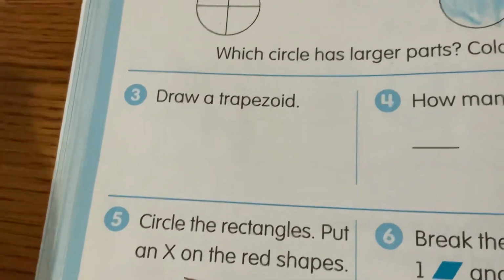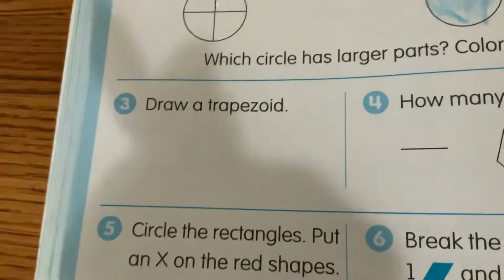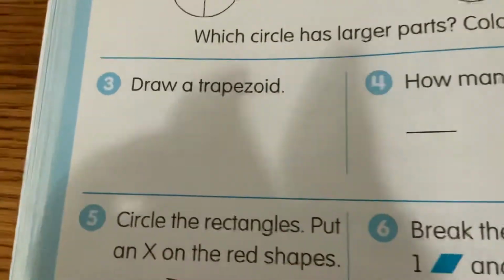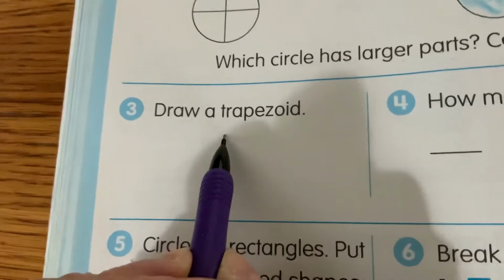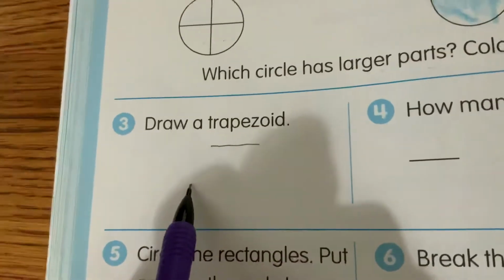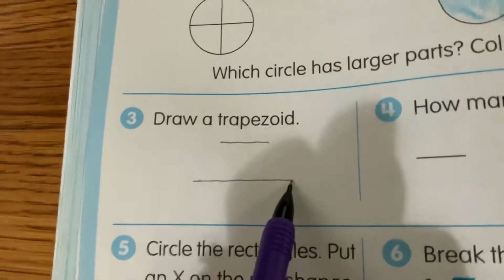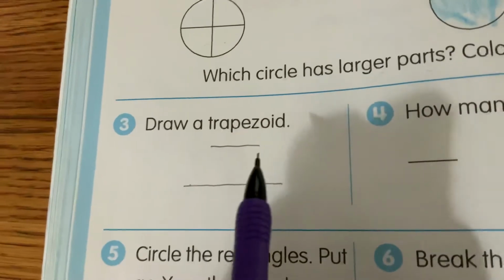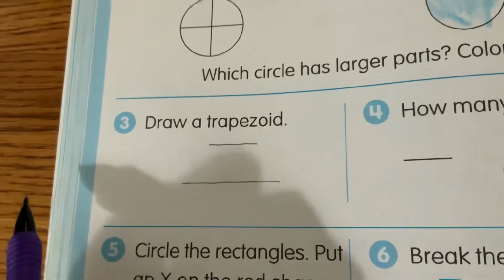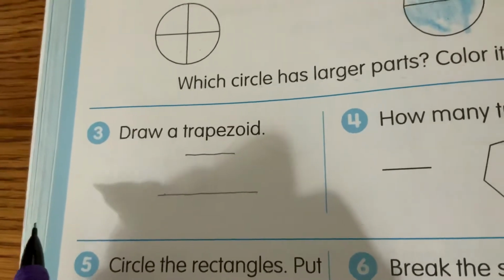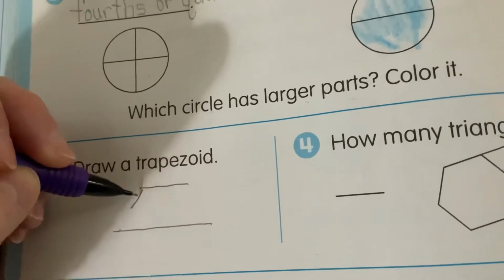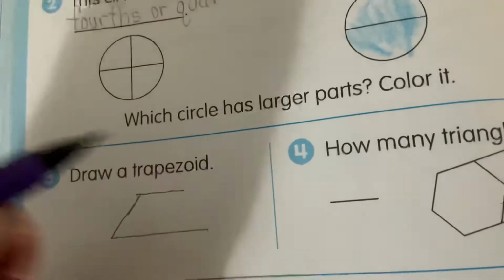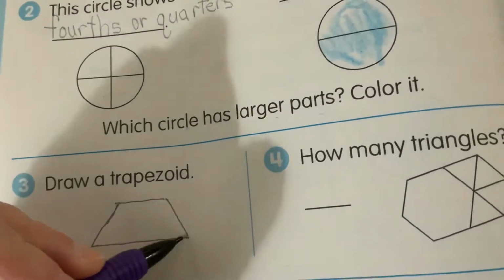Okay, number 3, draw a trapezoid. Remember what a trapezoid is? It has how many sides? 4. The top one is smaller, so these 2 sides are not the same length, but they are parallel, which means if you kept drawing the line out, they would never touch each other. But the opposite sides here are the same length, but they are not parallel. So we connect those 2.